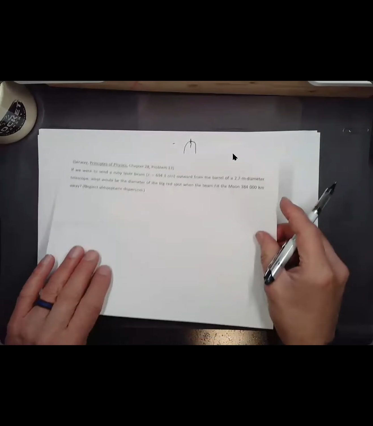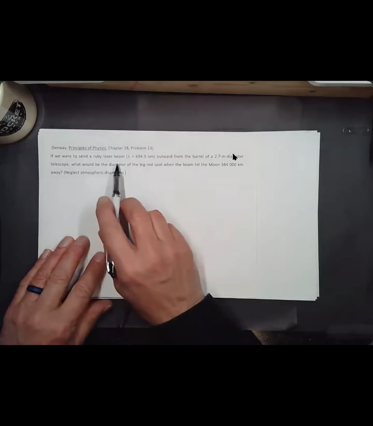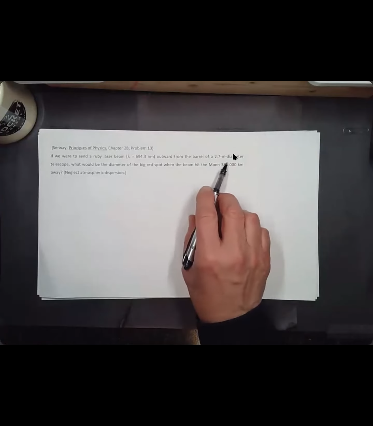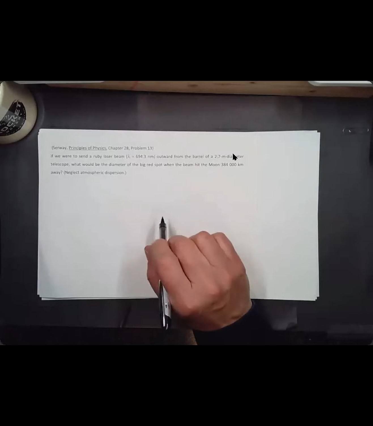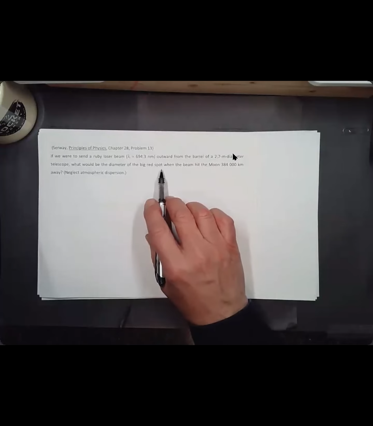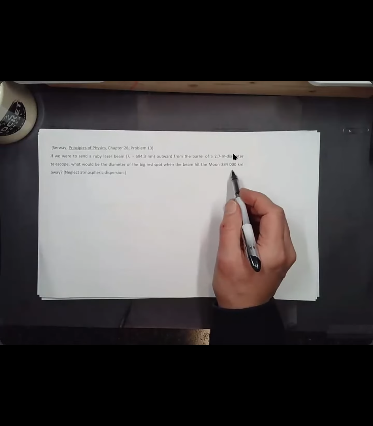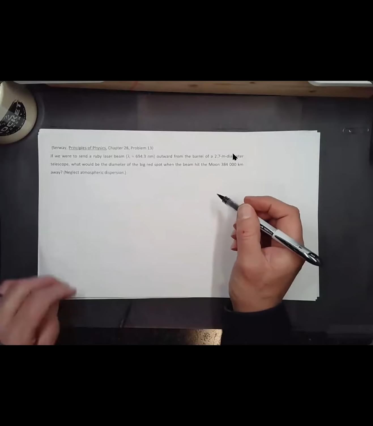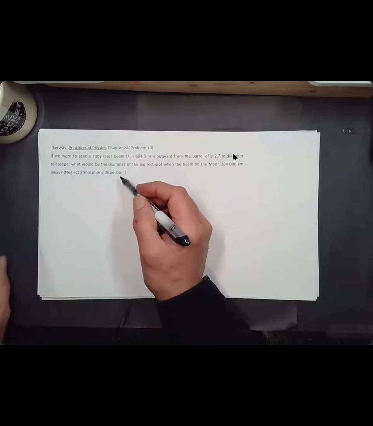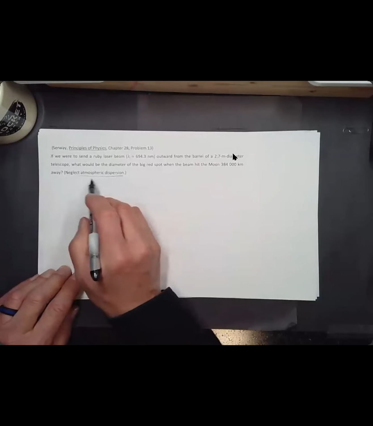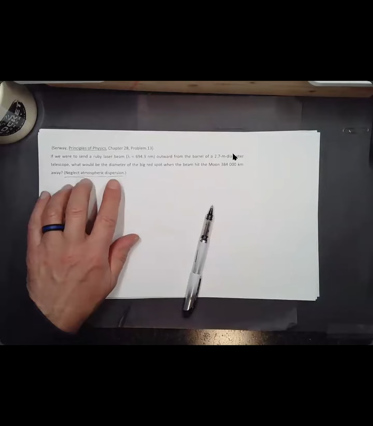And this problem says if you send a ruby laser with a wavelength of that outward from the barrel of a 2.7 meter diameter telescope, what would be the diameter of the big red spot when the beam hits the moon 384,000 kilometers away? And we're going to neglect atmospheric dispersion. We've been ignoring this because this causes all sorts of problems. Although modern telescopes have ways of compensating for that.